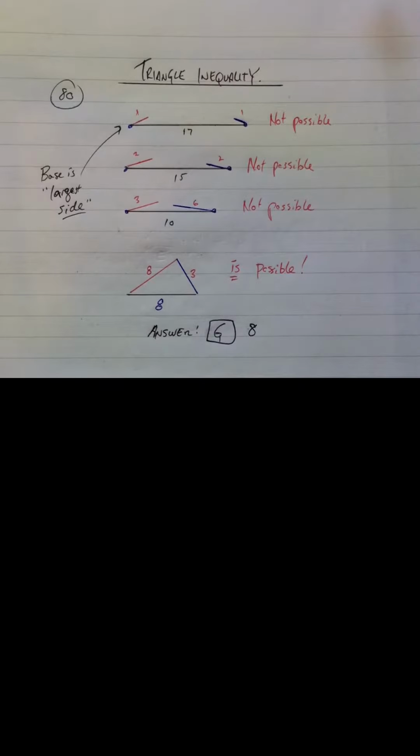Question 80. To solve this triangle inequality problem, place the longest side as the base of the triangle you'd like to construct. If you do so using the answers in descending order, if I choose 17 to be the base side of the triangle, I simply don't have enough material to create a triangle if it's 19 units in perimeter. Therefore, it's not possible.